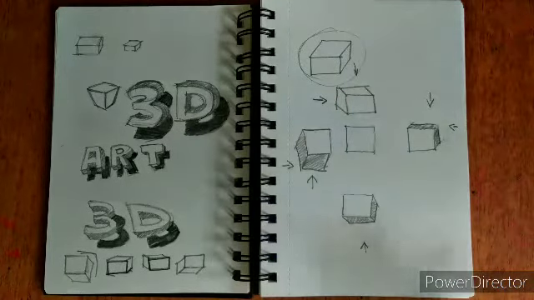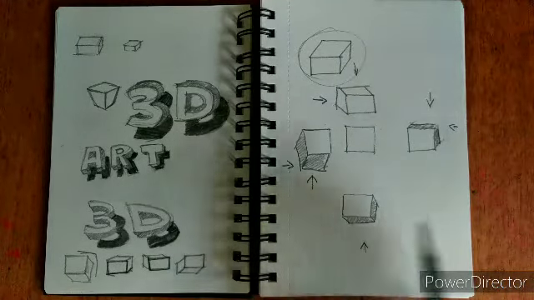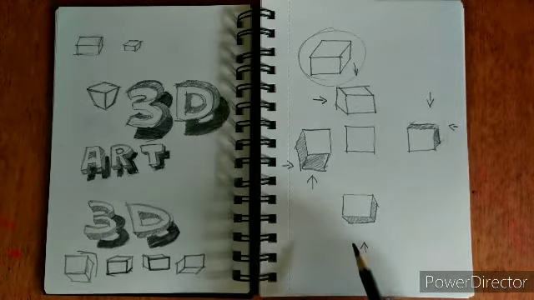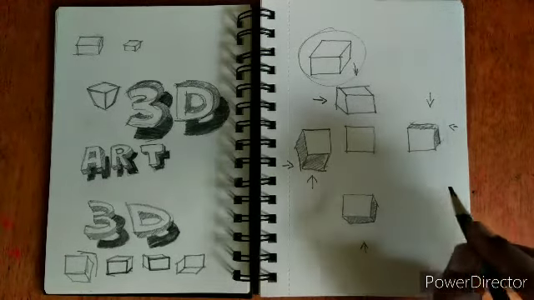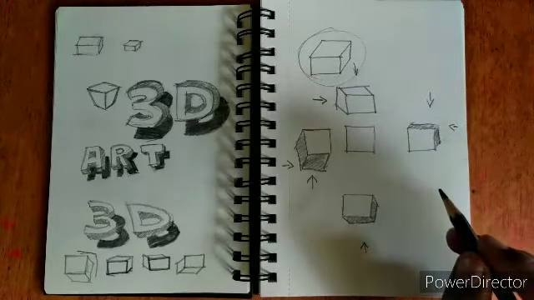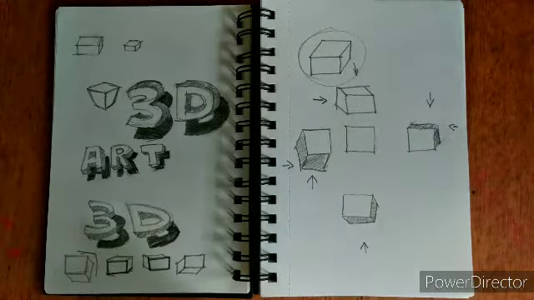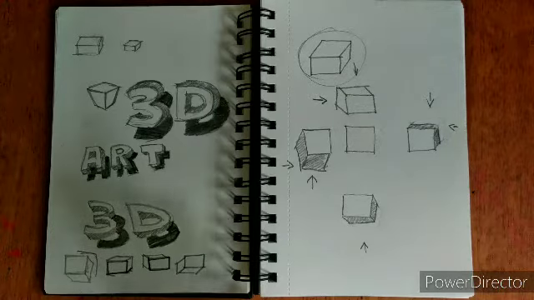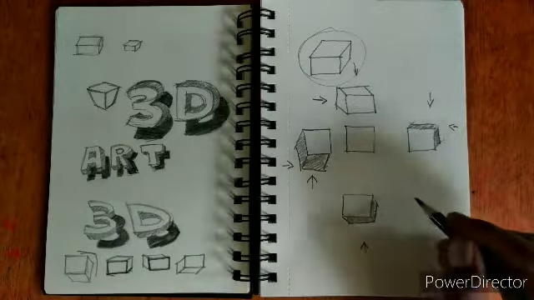So another tip for a cuboid, to get a three-dimensional object, is if you are able to create three tones of light values, tonal values of light, it will be a perfect example, a good example of a cuboid.